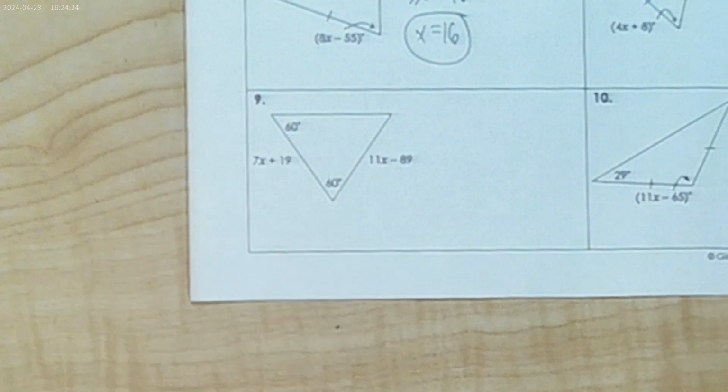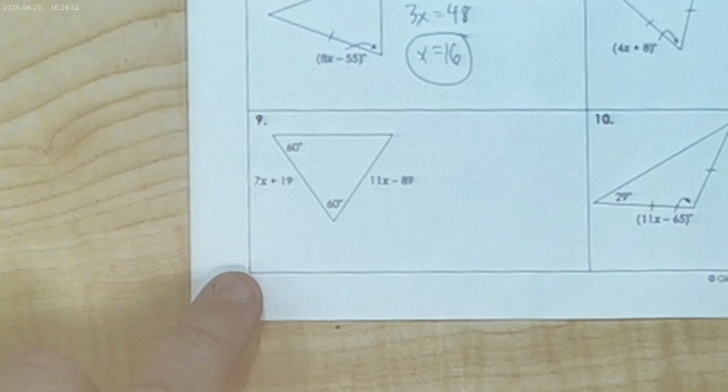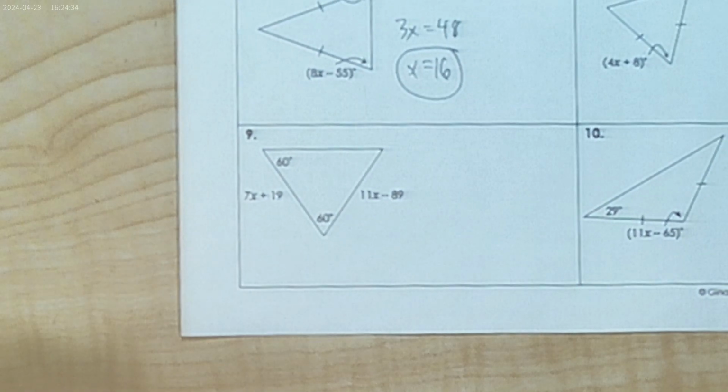So moving on. We have another equilateral triangle. Because it's an equilateral triangle, it means that the interior angles, as I mentioned before, are always 60 degrees. But it also means that their sides can be anything. But whatever they are, they're all equal. And so even if you have an x measurement for each of the sides, you can set any two of the sides equal to each other and solve for x.